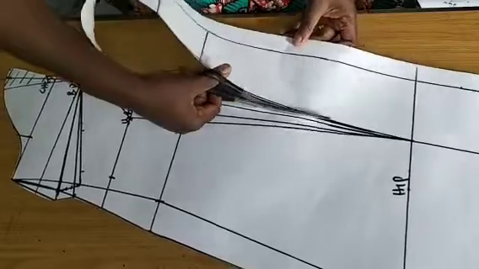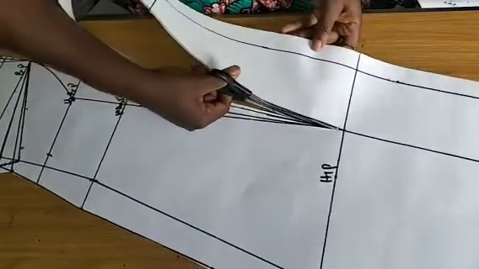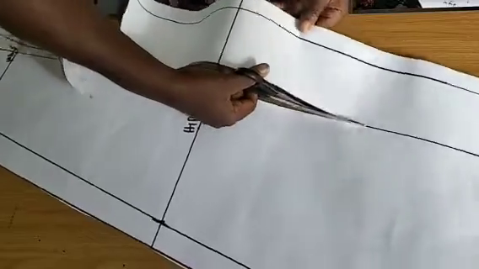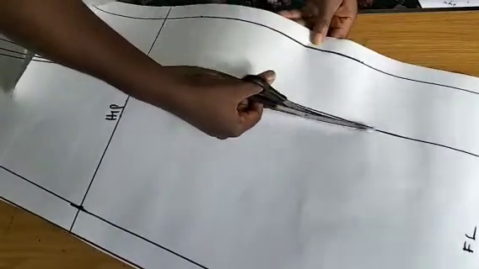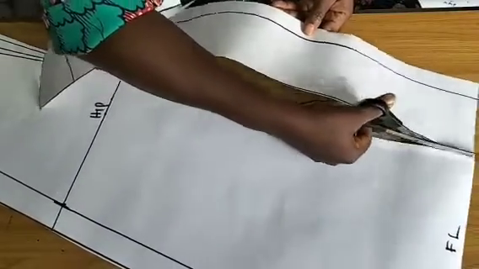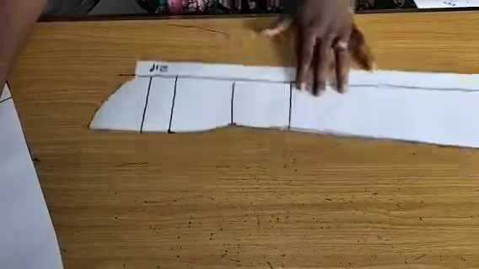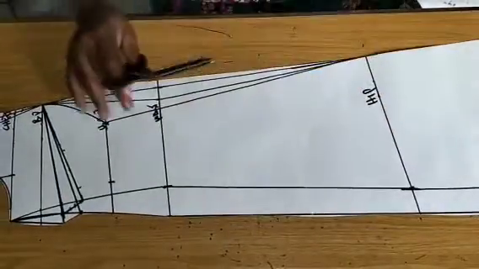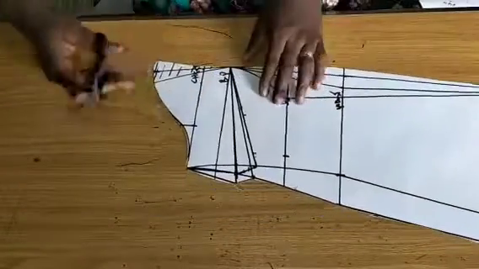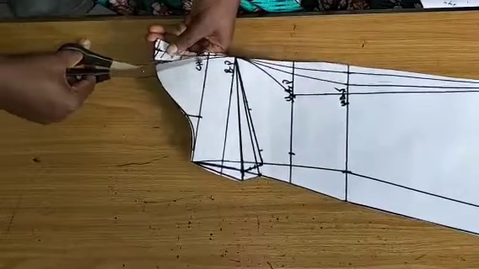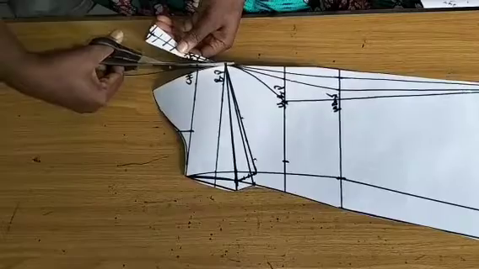So please, you need to actually be careful with the line you are cutting. So I'll just cut it straight to the full length of this dress. And this is what I have for the center front line. So I'll just set it aside, and I'll come over to the other parts. So I'll cut the over bust dart this way.